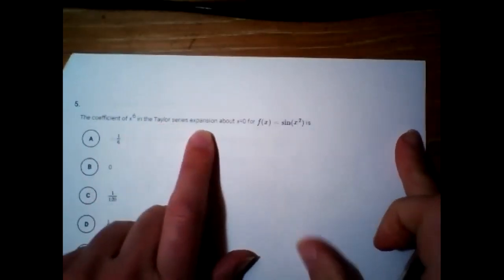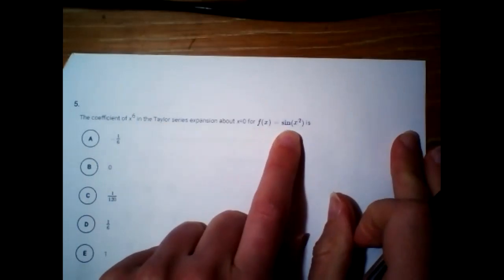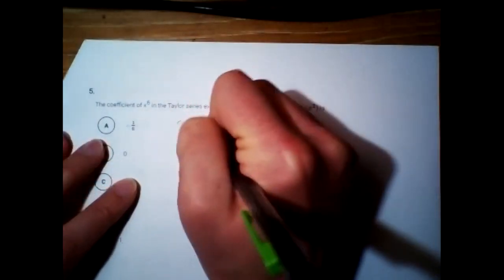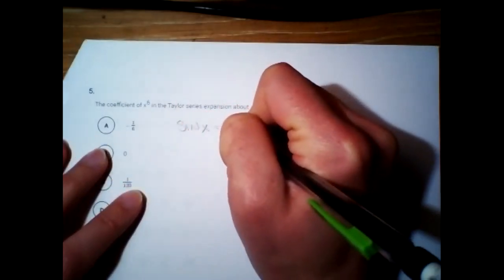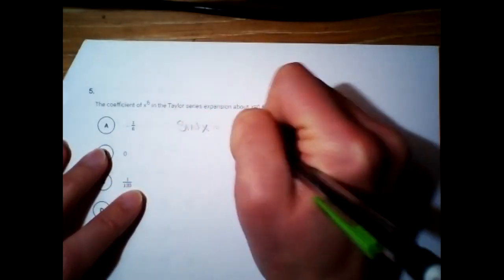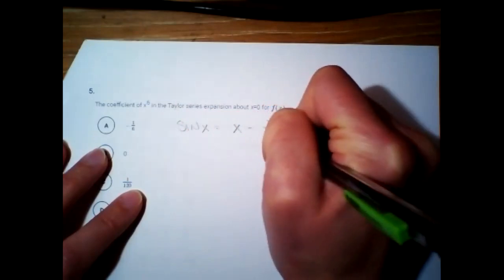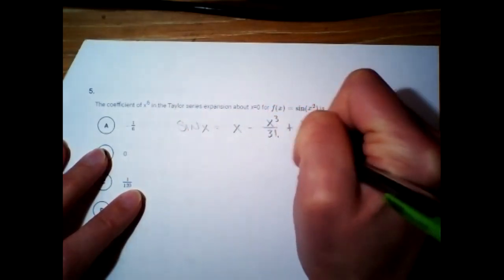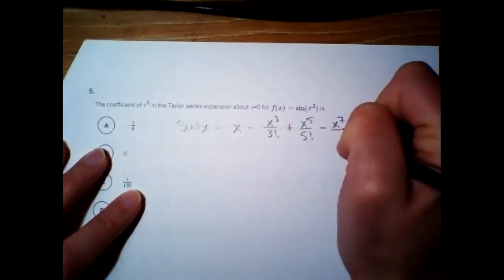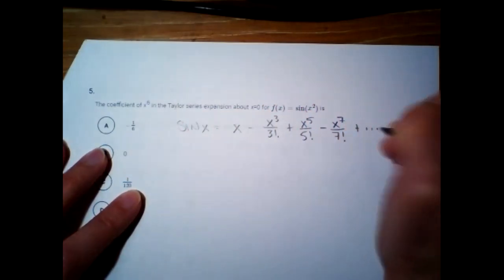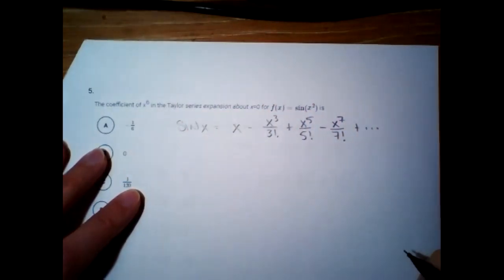All right, the coefficient of x to the 6th in the Taylor series expansion around 0 for f of x equals sine of x squared. So once again, I wish this had landed on the same side of the paper, and I wouldn't have to rewrite this again here. But I'm going to write this out one more time. There's nothing wrong with rewriting it. That's what helps you to memorize it anyway.